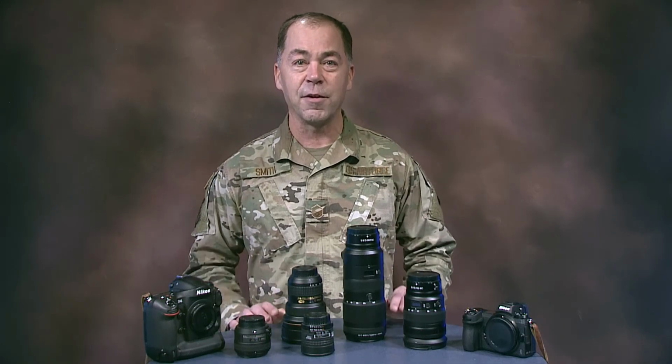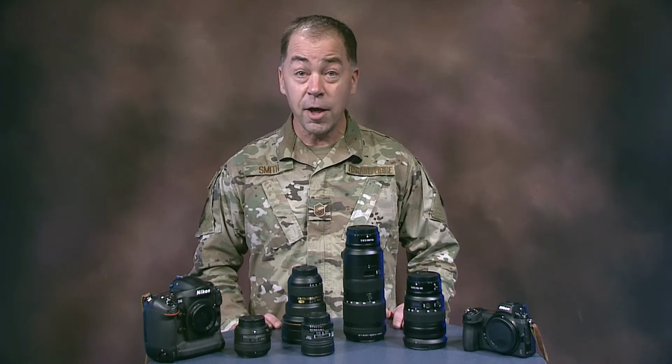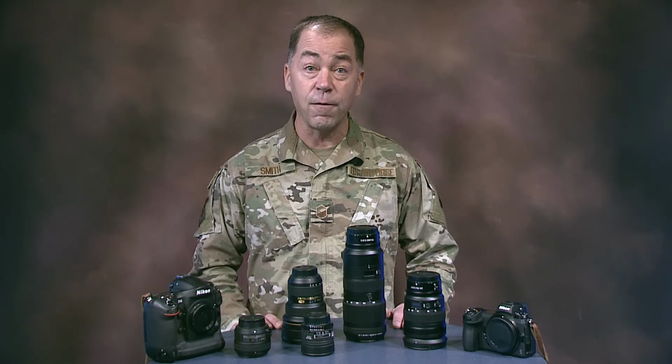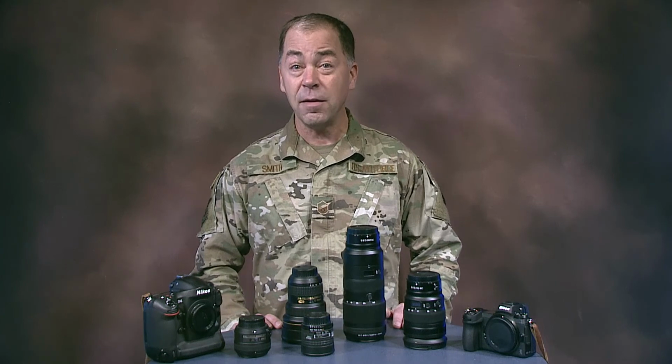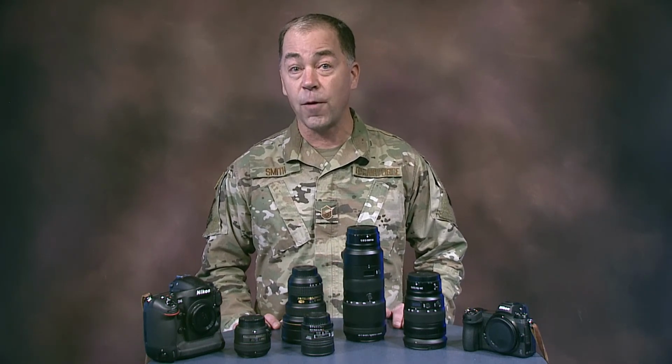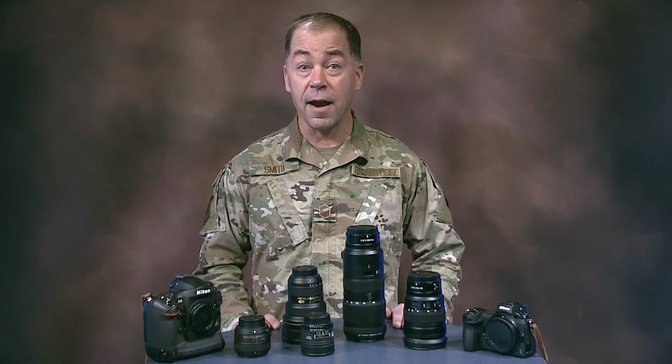Each of these lenses have advantages and disadvantages. The type of lens you use, such as the normal, wide, telephoto, and zoom, is dependent on the shoot and the look you're going for. The right lens will enhance your photos to better illustrate the Air Force's story.